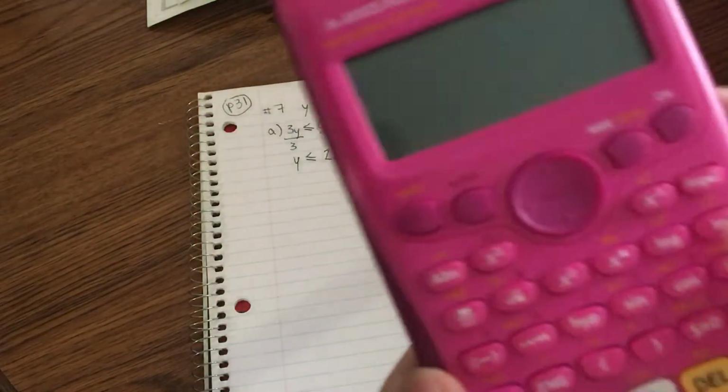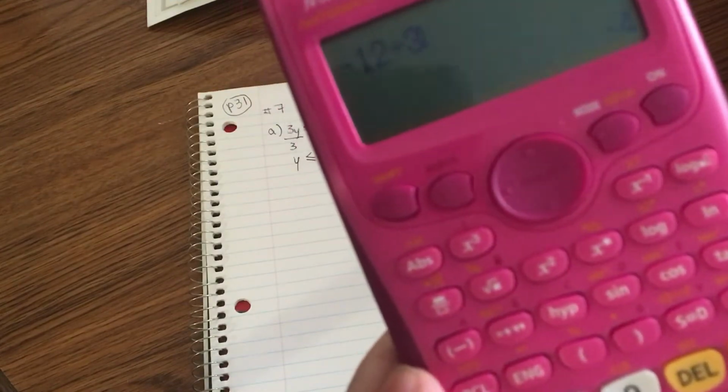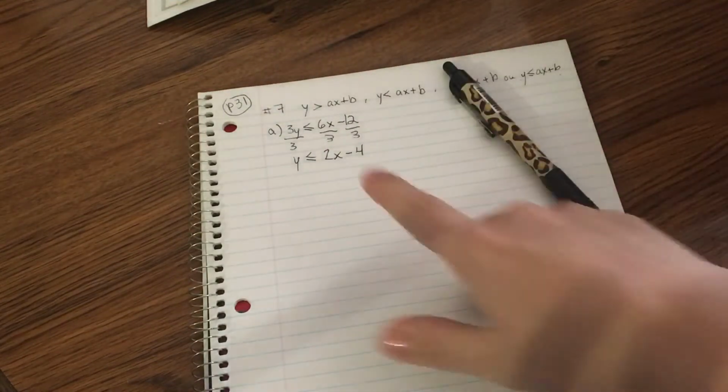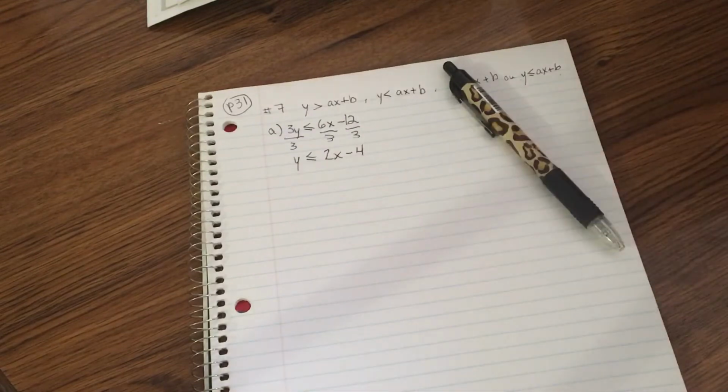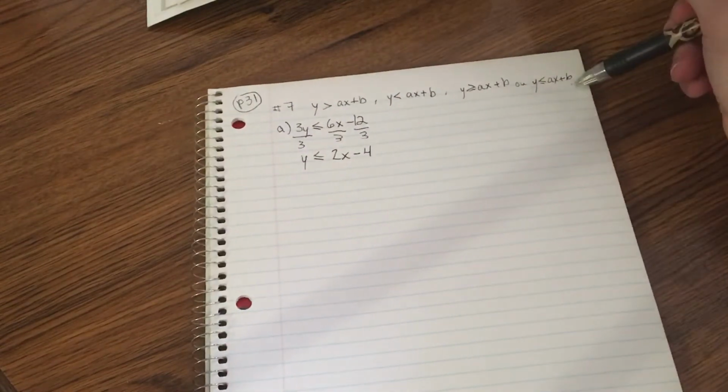Oops. Minus 12 divided by 3 is minus 4. So the sign will remain a minus. So after doing that, we have the same formula.